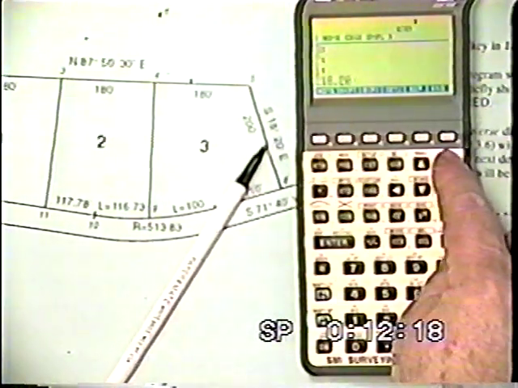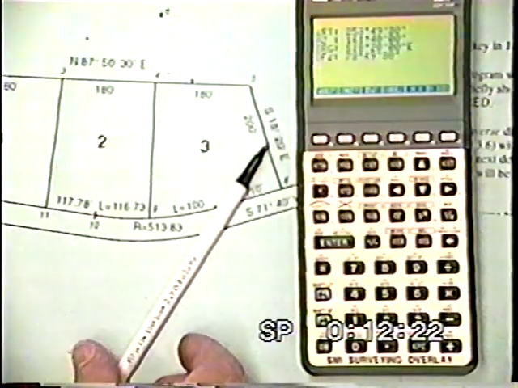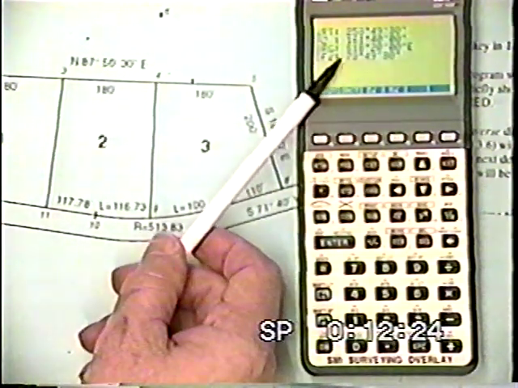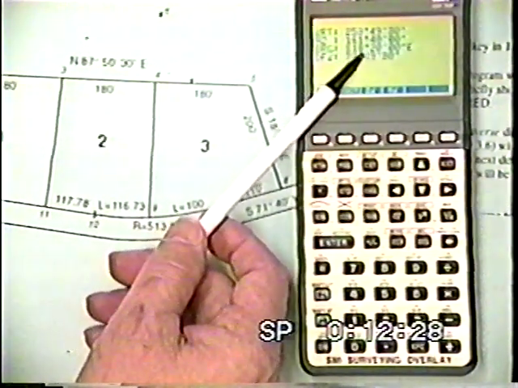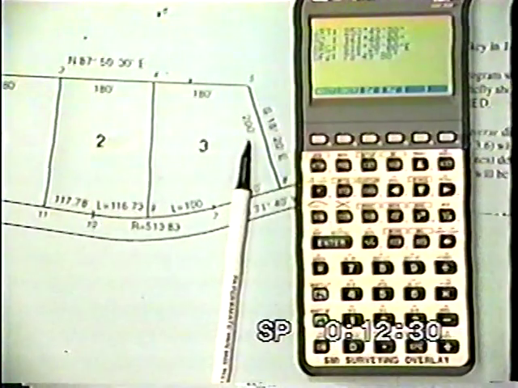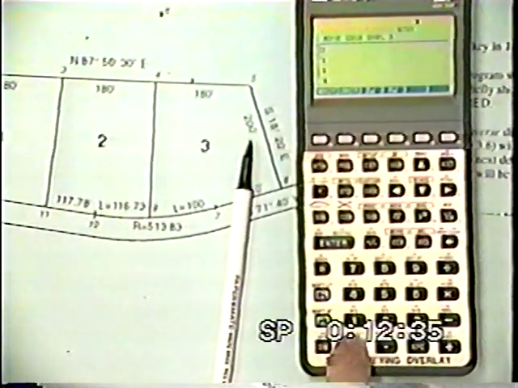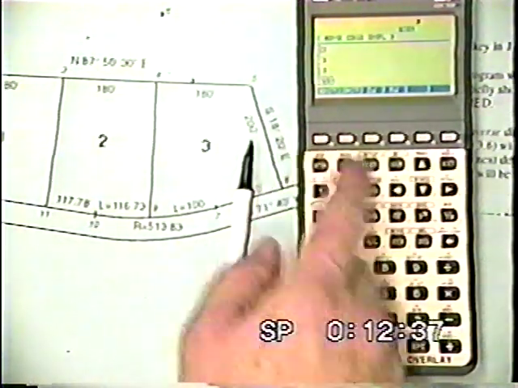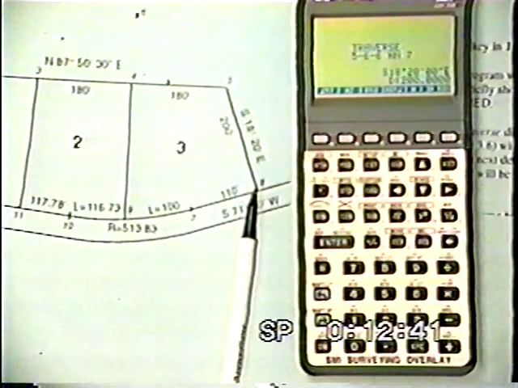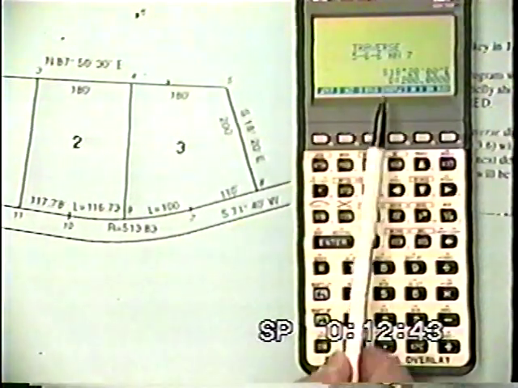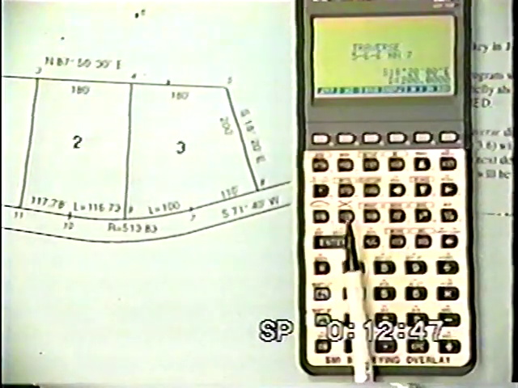We have to press next and we'll find it. Bearing. And notice it converts that to angle right, azimuth, and bearing, south 18°20' east. And now we key in the horizontal distance of 200 feet and press horizontal distance, and it moves us down to point 6. And it tells us we're on 6. There's the bearing and the distance.